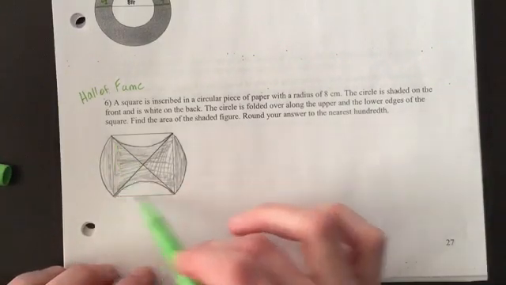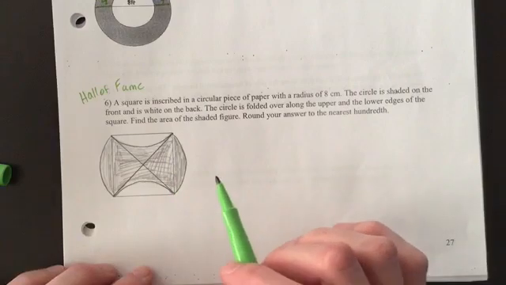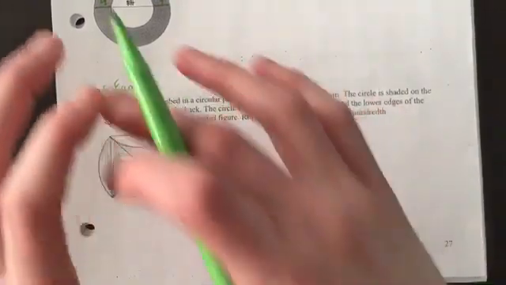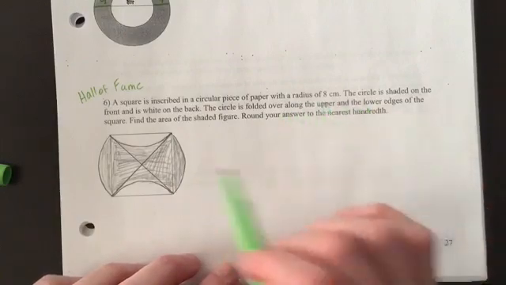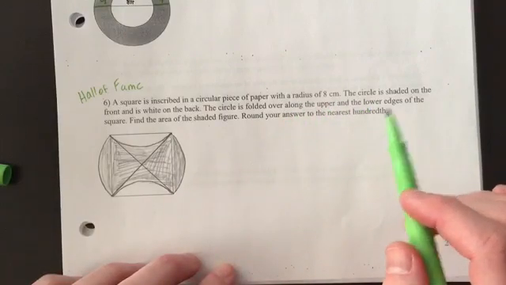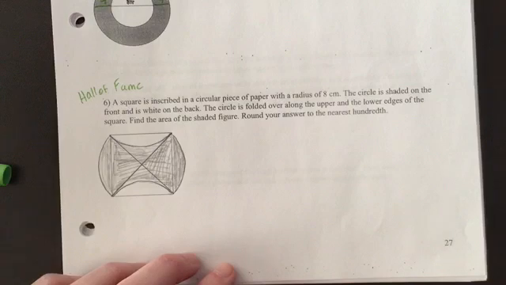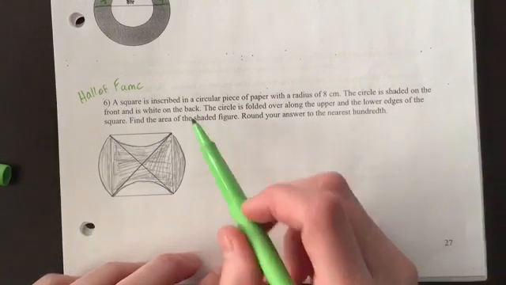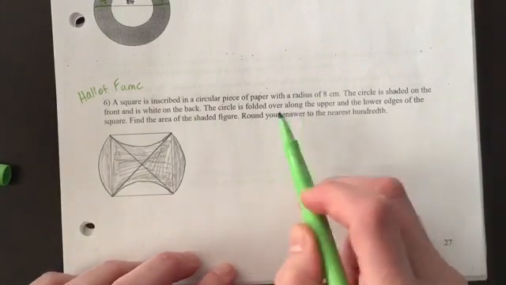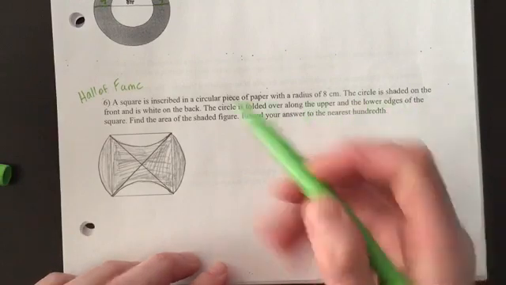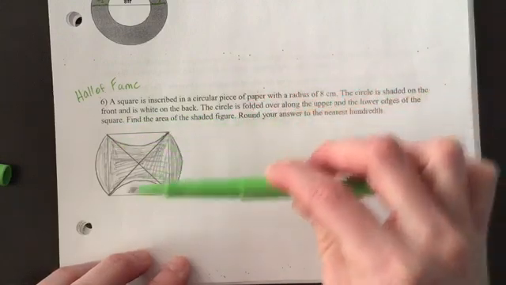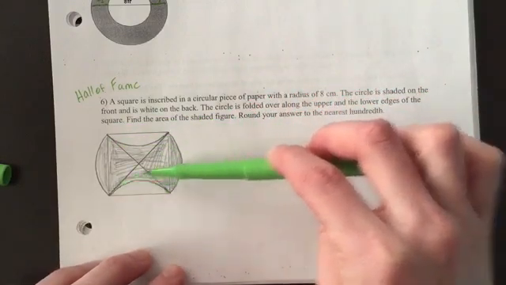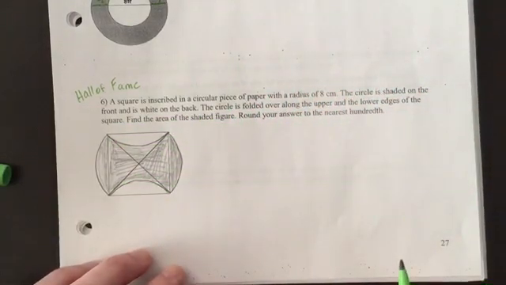So we've got a square that's inscribed in a circular piece of paper. Inscribed means drawn within. The radius of the circle is 8 centimeters. The circle is shaded on the front and white on the back. My shading wasn't great, so I had to do it in by pencil. The circle is folded over along the upper and lower edges. So this part was folded over, and this part was folded over, and that's how we have that round edge there.